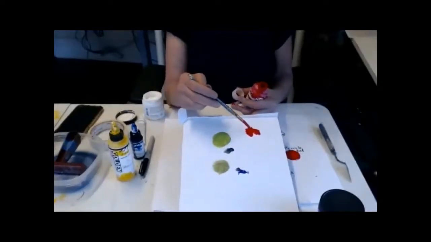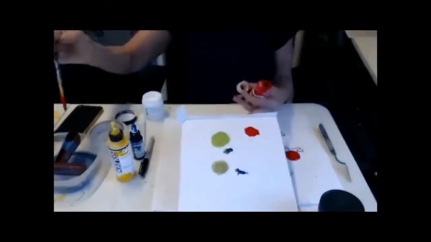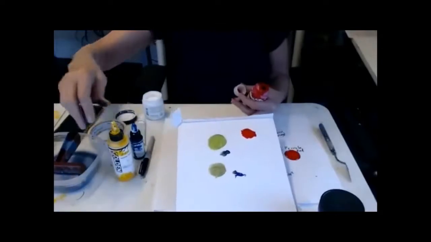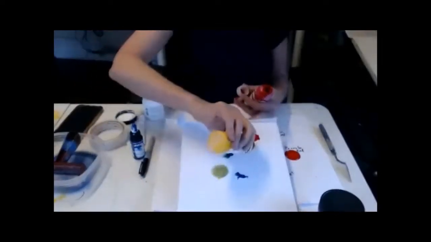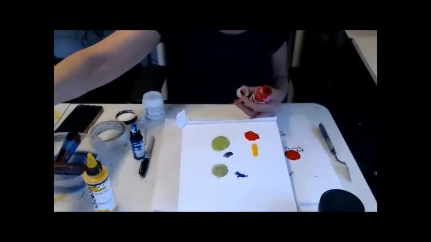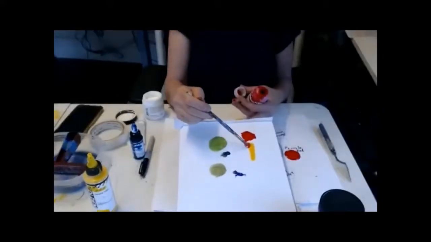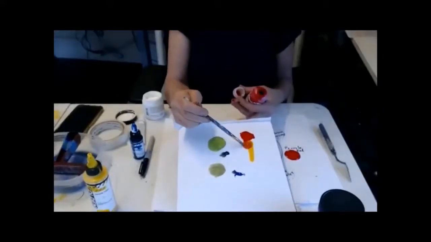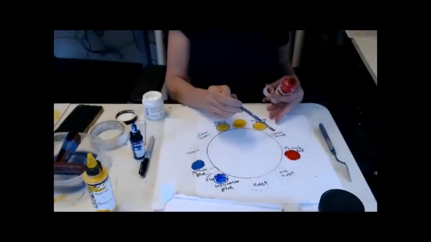Okay, so here we go with the pyrrole red, and we'll take a little bit of our diarylide yellow, and we'll mix that together, and you've got a really beautiful orangey red, which might go here, right?